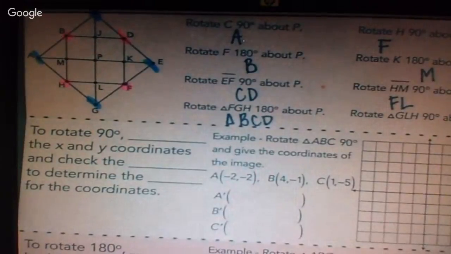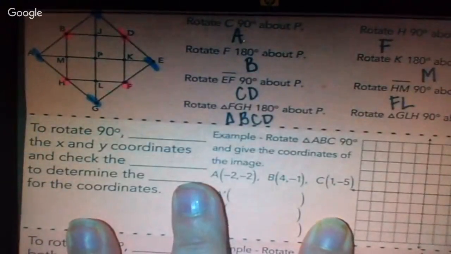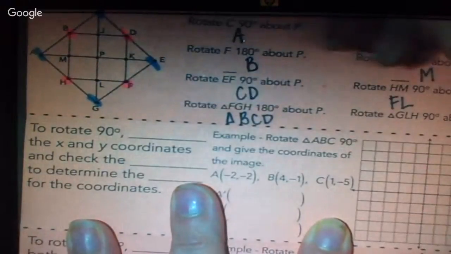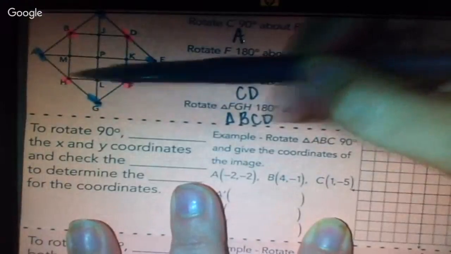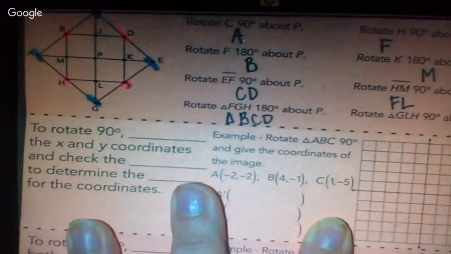Okay. The last one, GLH, 90 degrees. Careful. GLH. EKF. EKF.